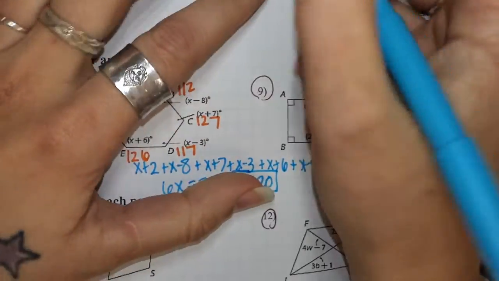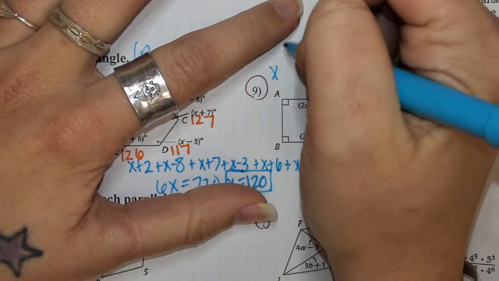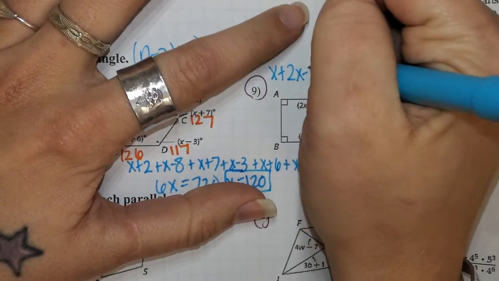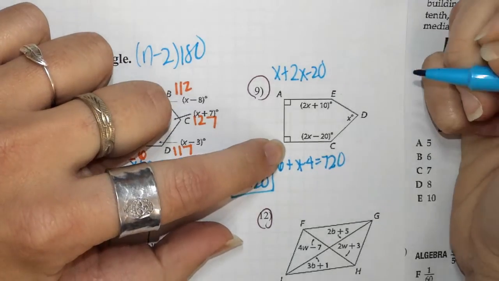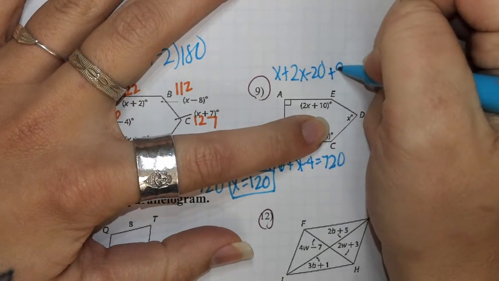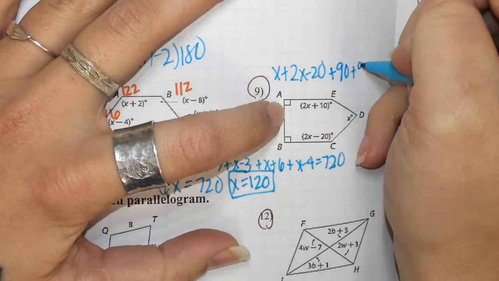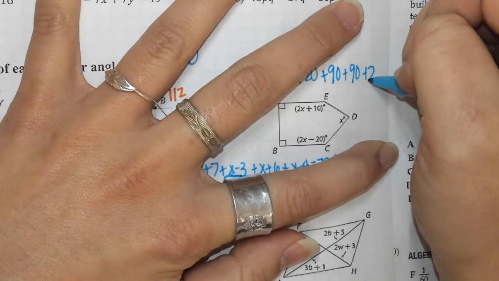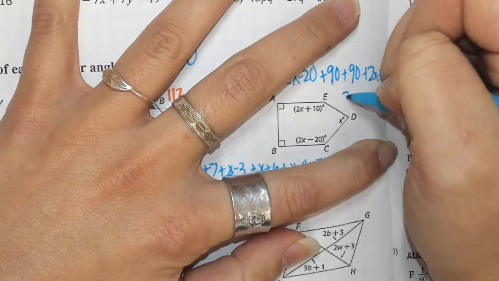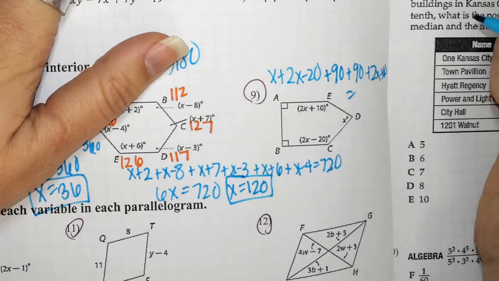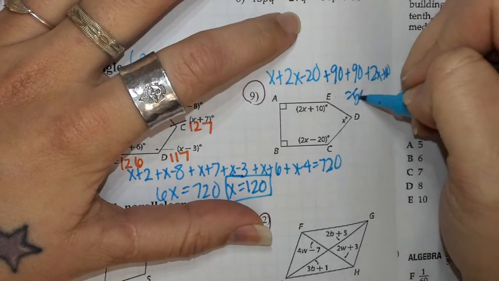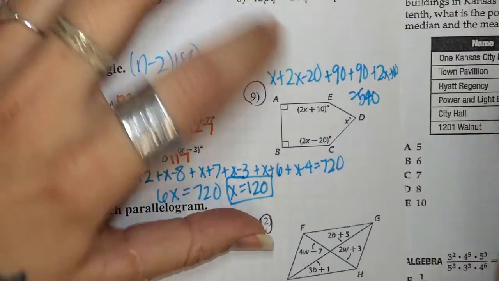Alright, x plus 2x minus 20. What does that box mean? 90 plus 90 plus 2x plus 10 equals what? 540. Awesome. How many x's do we have?